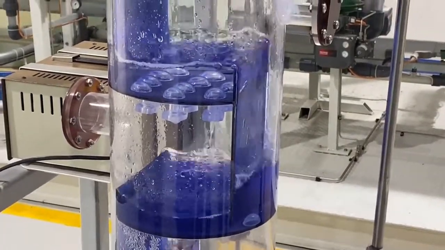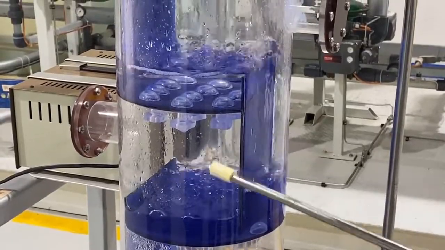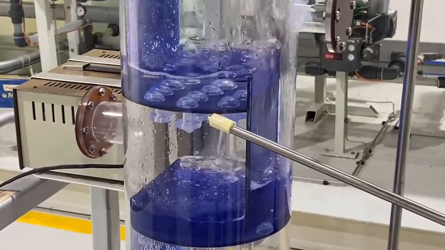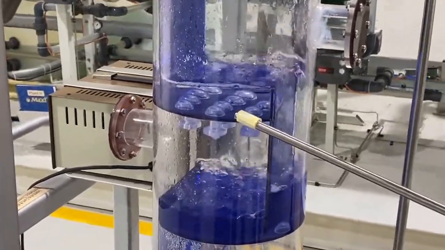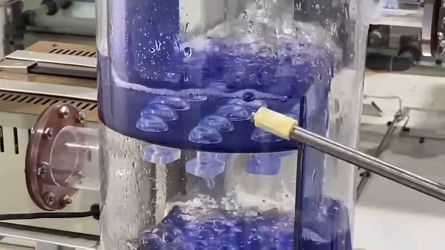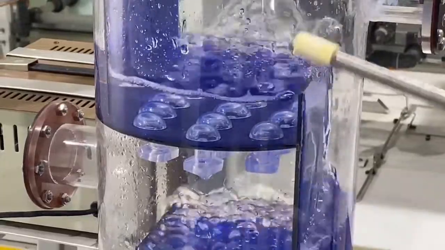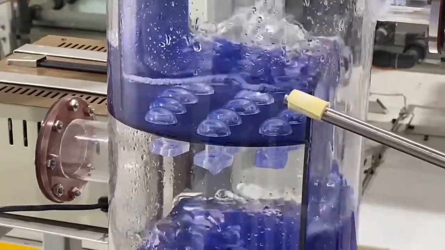Based on the air flow rate, you can see that the valve tray tries to lift up from there so that it will allow vapor to bubble through the liquid which is being held over the tray.